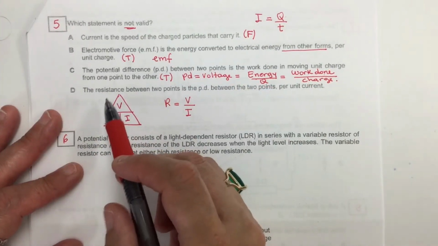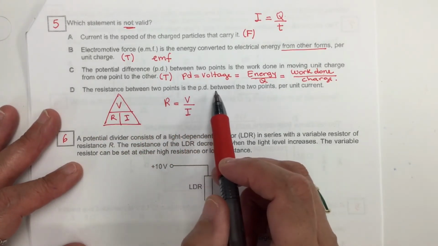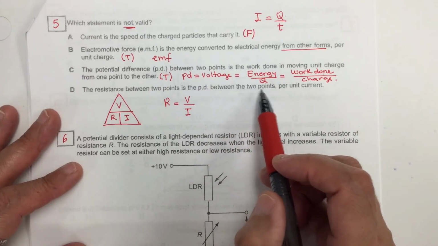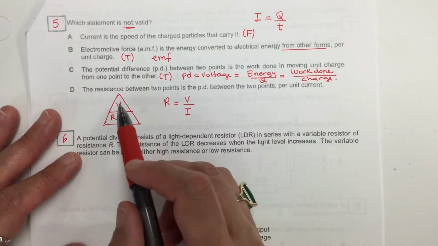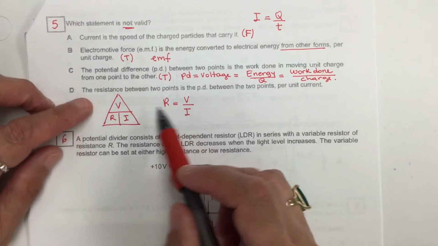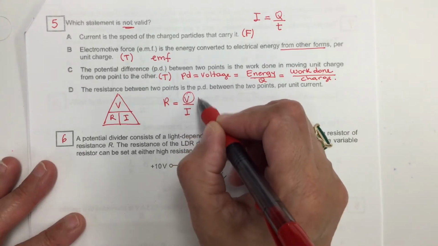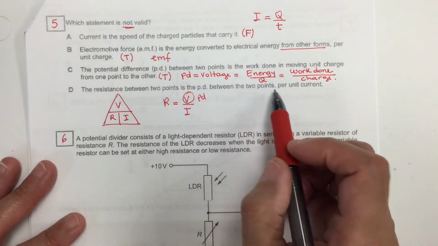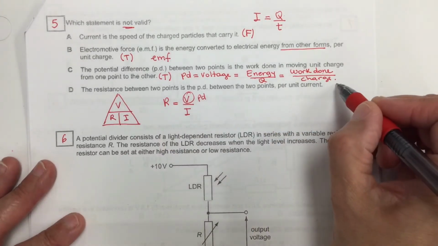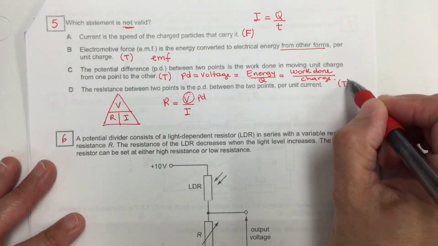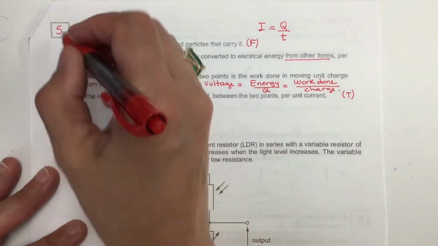The last one is related to resistance. The resistance between 2 points is the PD between the 2 points per unit current. By Ohm's law, resistance is voltage over current, so voltage here will be our PD between 2 points per unit current. So D is also correct. The only statement that is not correct is A.